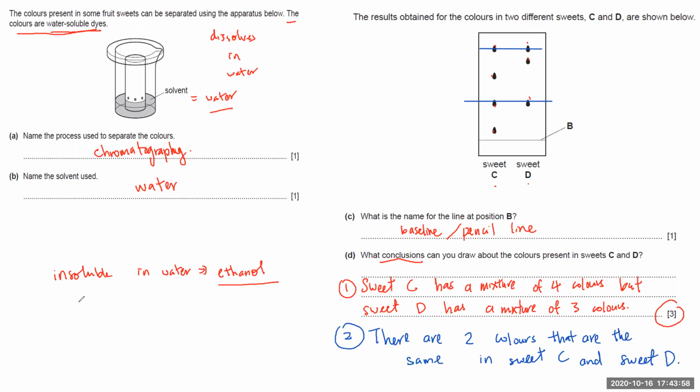Okay, where do you get your third mark from? Your third mark is: sweet C contains two colors that are different from sweet D, and sweet D contains one color that is different from sweet C. So that's how you compare. It might seem like such a weird way of answering, but literally they're asking you, what do you see? What conclusion can you draw just from the chromatography?